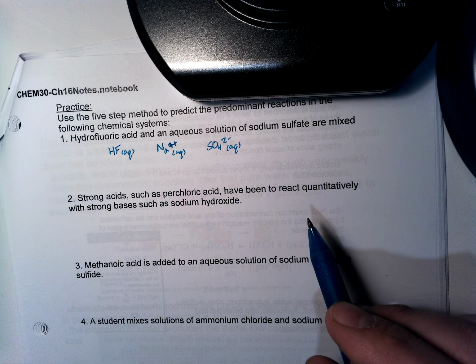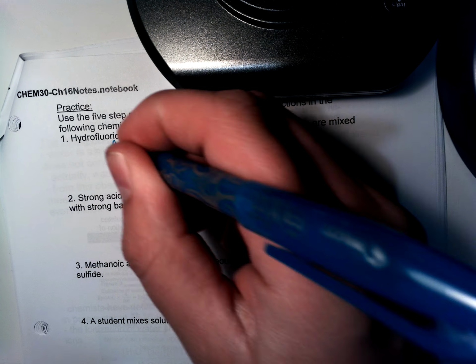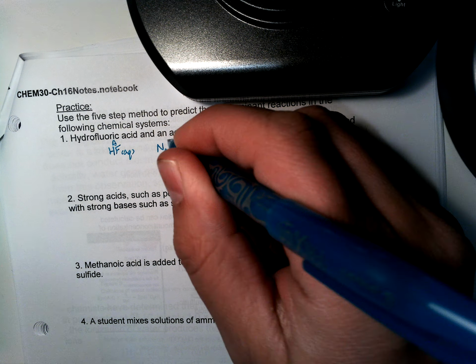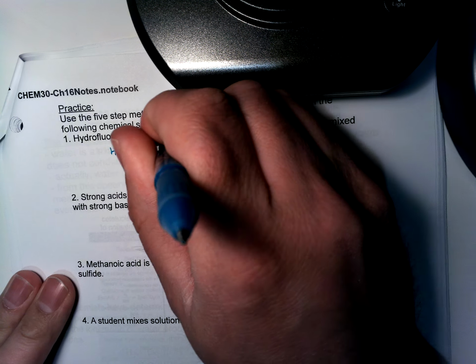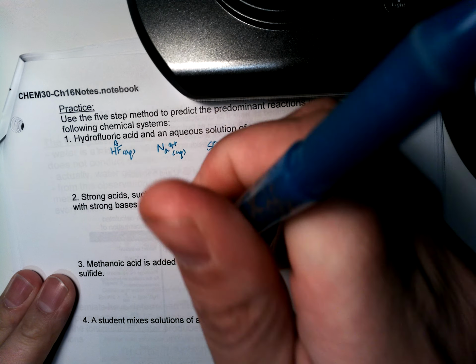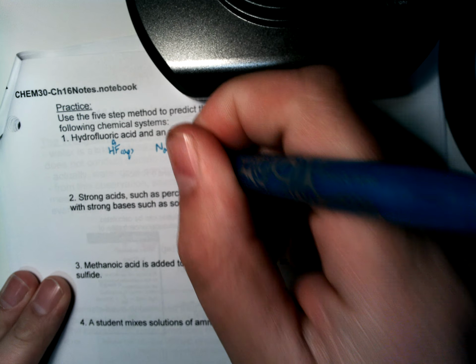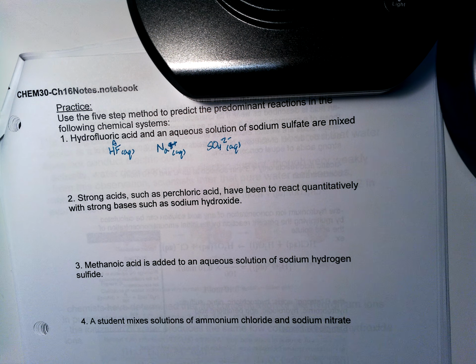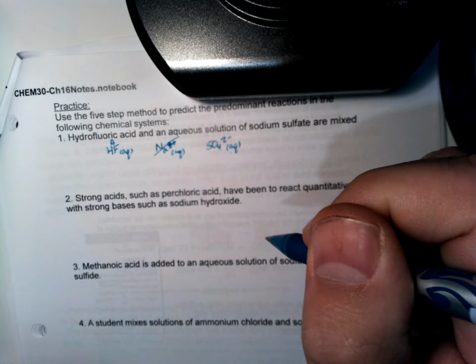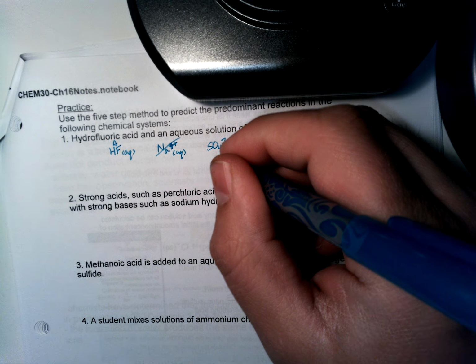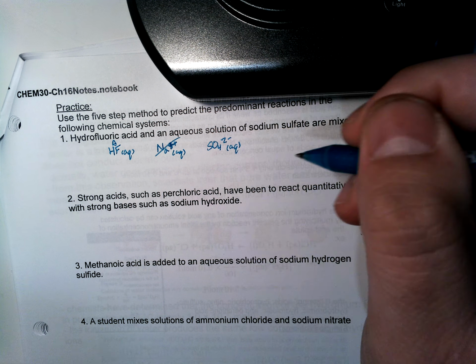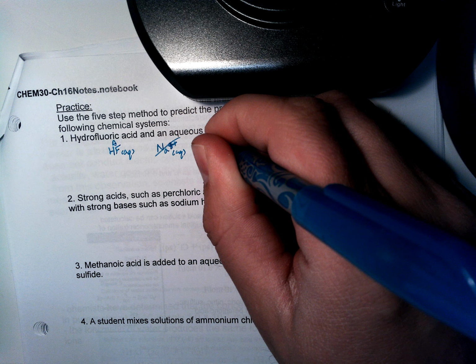So HF is an acid. Okay, Na plus, that's a spectator ion. I know that, so I'll just cross it out. And then SO4 2 minus is our base.